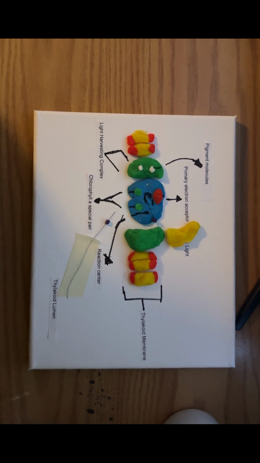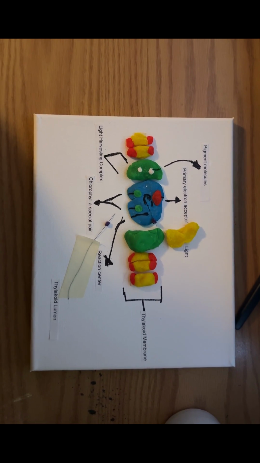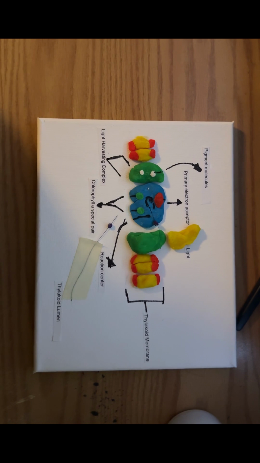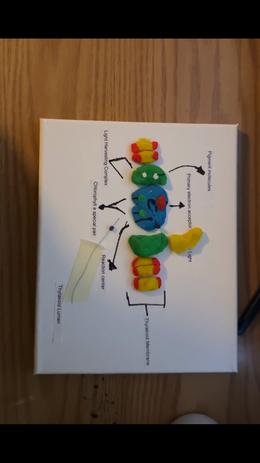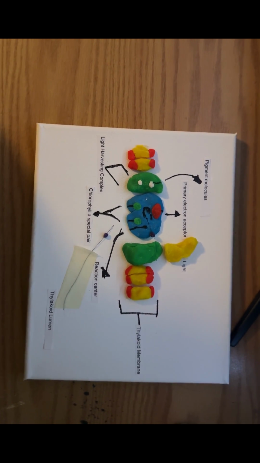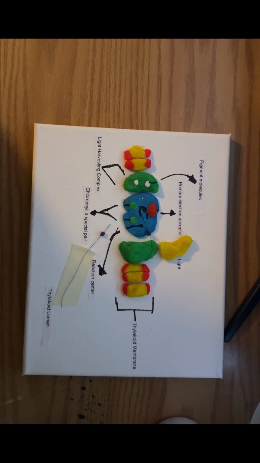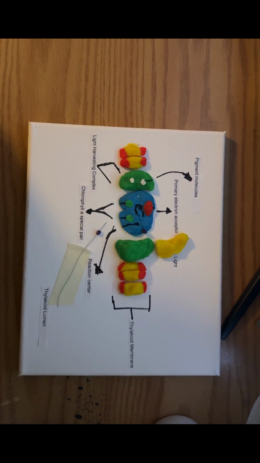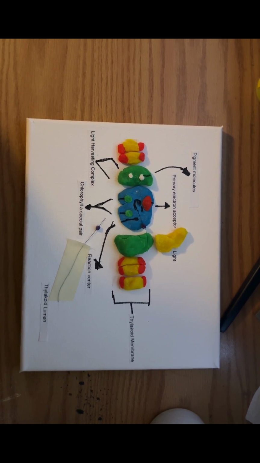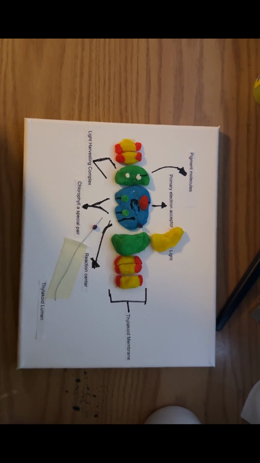And electrons are then sent through the electron transport chain in the thylakoid membrane. From there, H2O is split up by photolysis, and its electrons are used to replace electrons in photosystem 2, which are then sent to the electron chain, and oxygen is released as a side product.